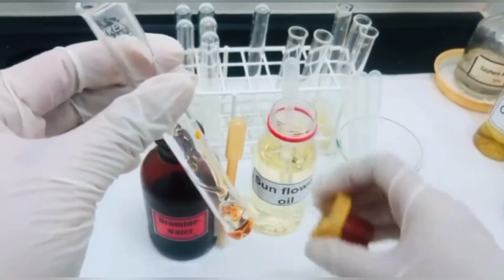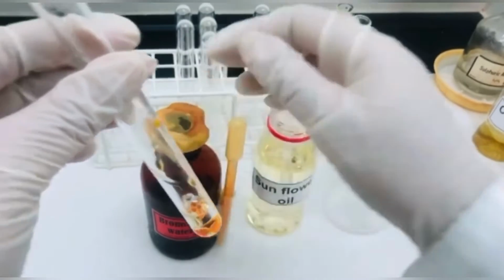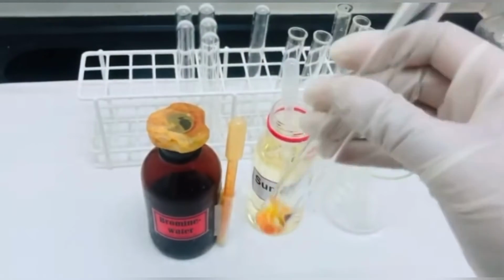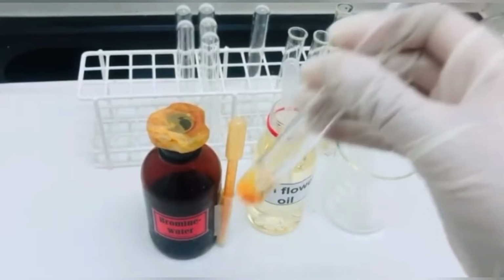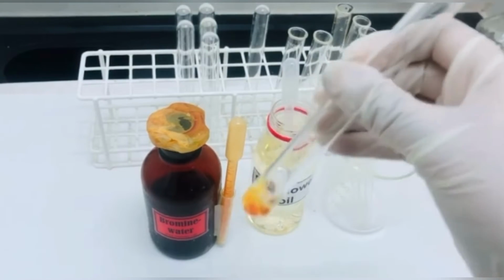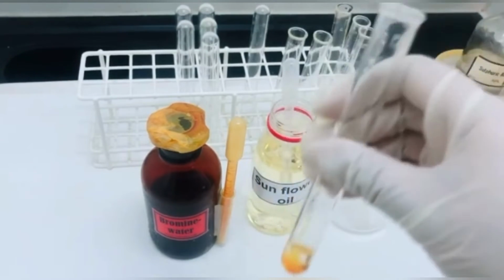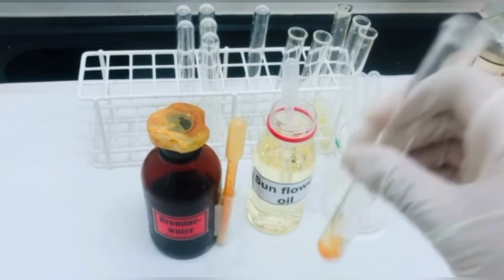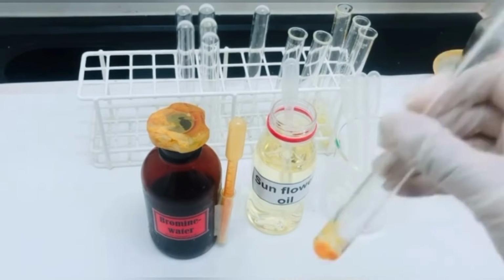And shake the mixture of oil and bromine water completely, vigorously, to see if there is a color change.